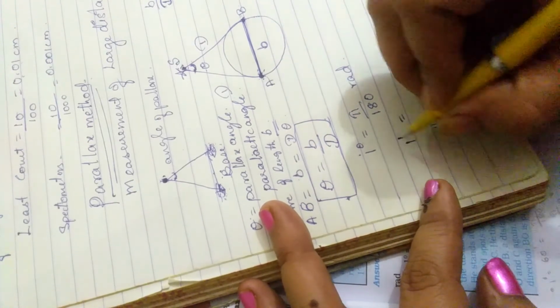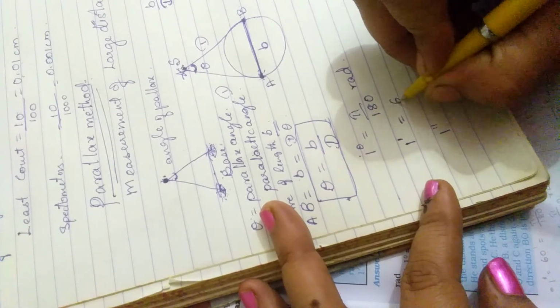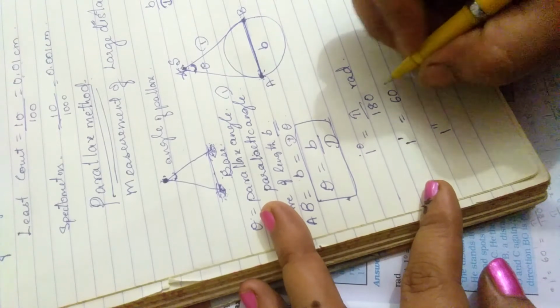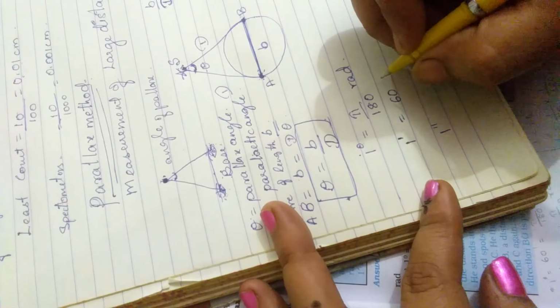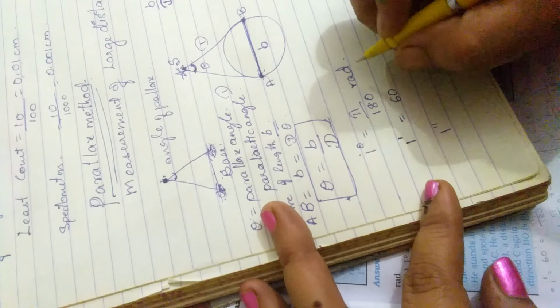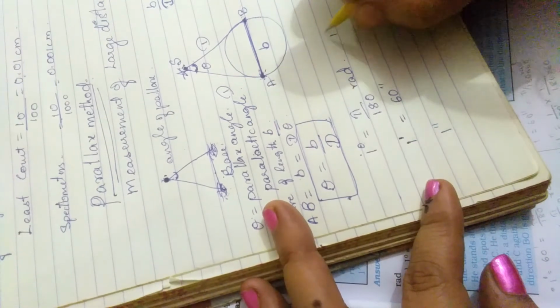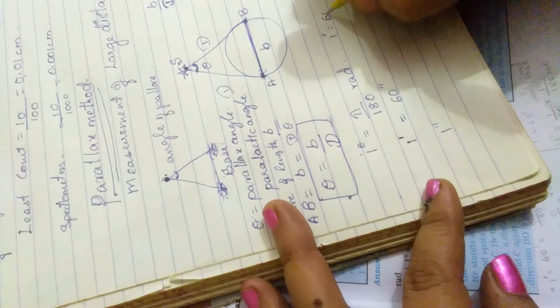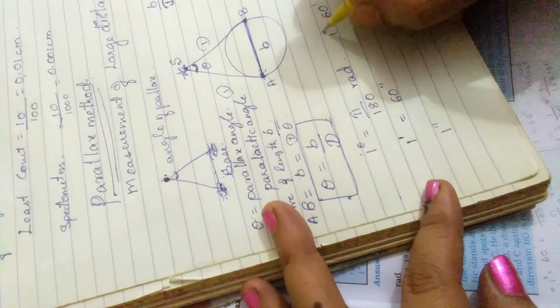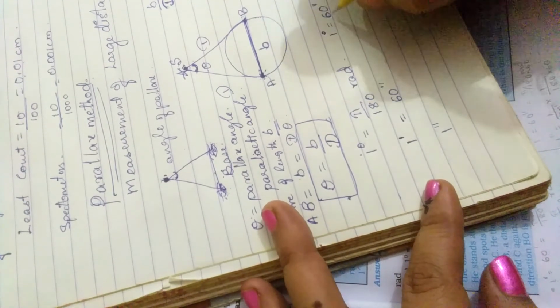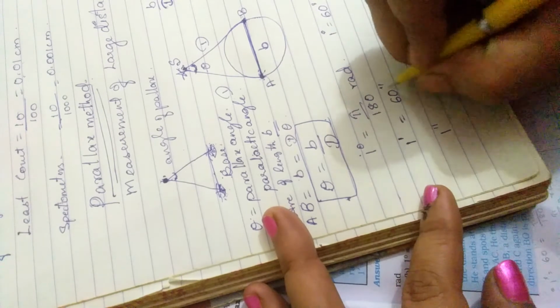ಓಕೆ, ಸೊ 1 minute is equal to 60 seconds. Here 1 degree is equal to 60 minute. ಓಕೆ, 1 ಡಿಗ್ರಿ ಅಂದರೆ 60 ಮಿನಿಟು, 1 ಮಿನಿಟ್ ಅಂದರೆ 60 ಸೆಕೆಂಡ್ಸ್.